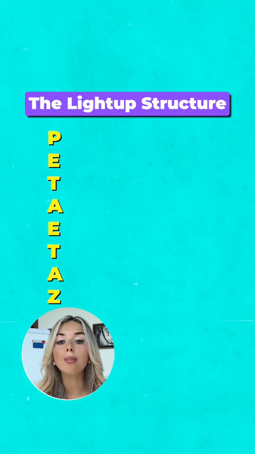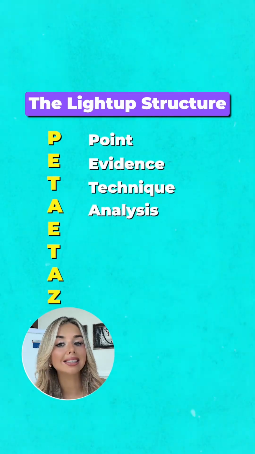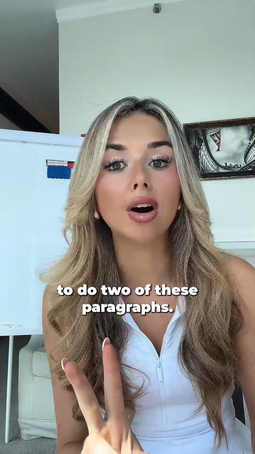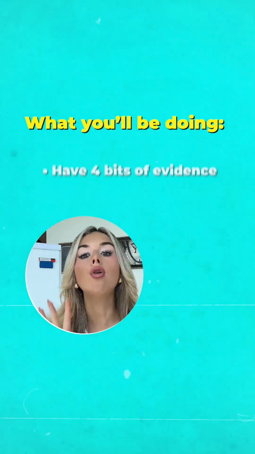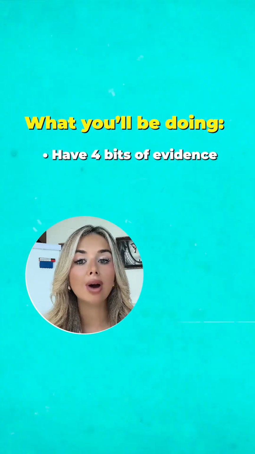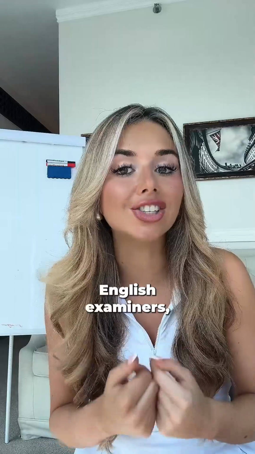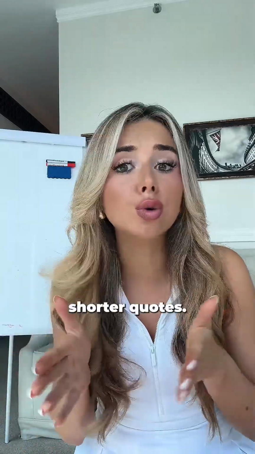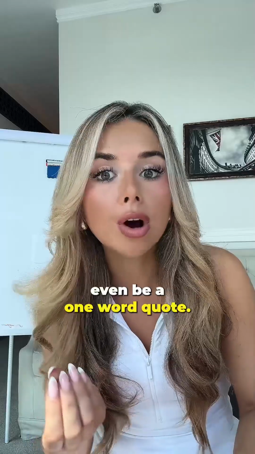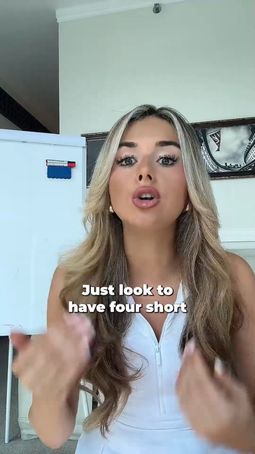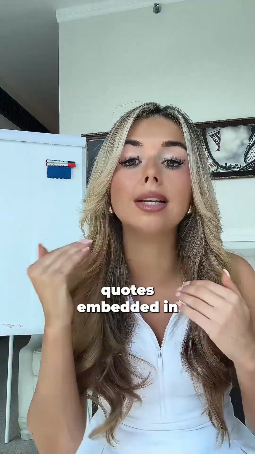And that stands for point, evidence, technique, analysis, evidence, technique, analysis, zoom. And you want to do 2 of these paragraphs. So it means in total you want to have 4 bits of evidence, but when you're putting in your evidence, please make sure they are short quotes, because when I've actually spoken to GCSE English examiners, they actually prefer you to use shorter quotes. It can even be a 1-word quote, so you don't need to be stressed about finding these really long quotes. Just look to have 4 short quotes embedded in 2 paragraphs.